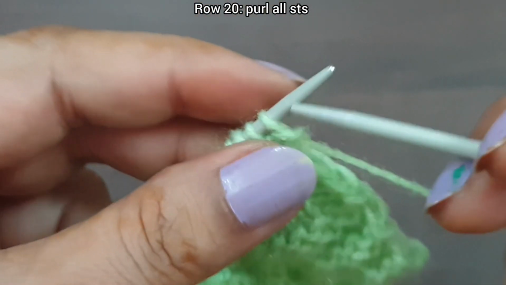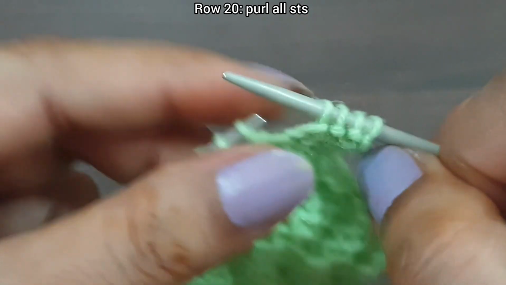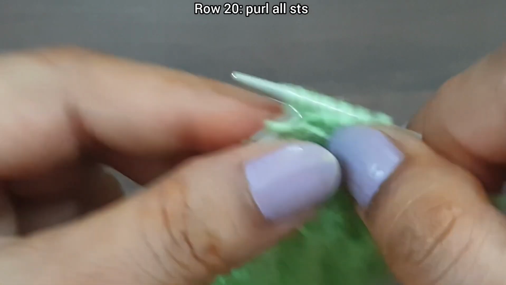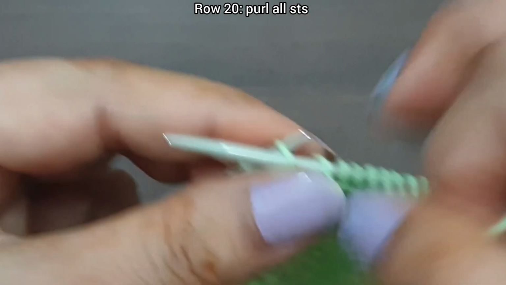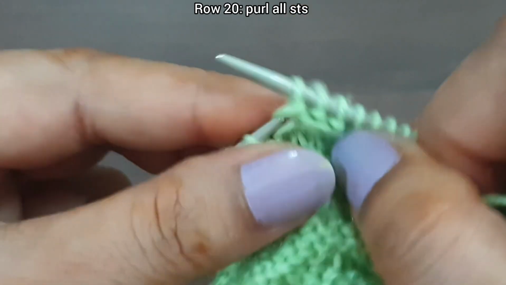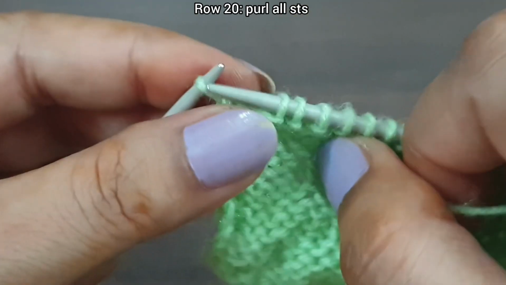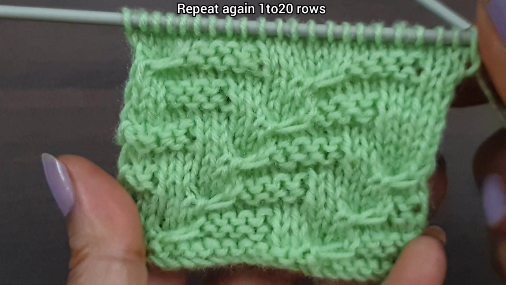Row 19 is completed now. Row 20, wrong side, again purl all stitches, and edge from wrong side. Row 20 is completed and our pattern is also completed.